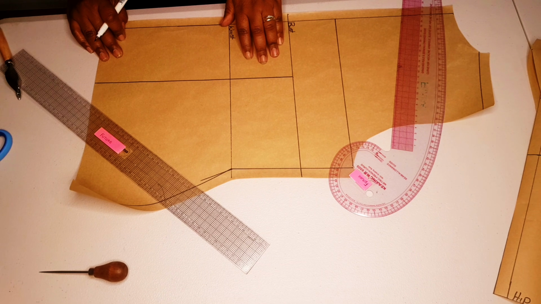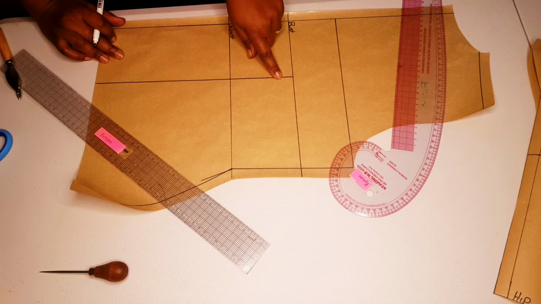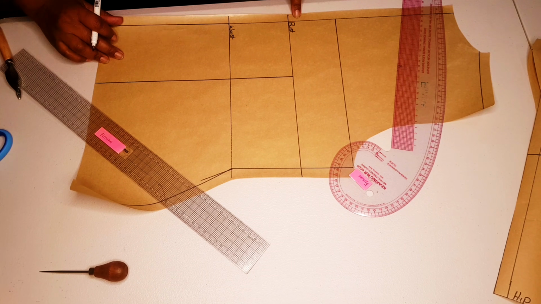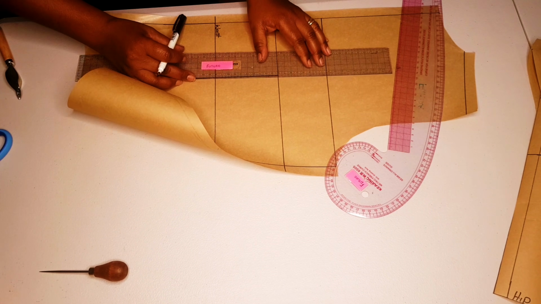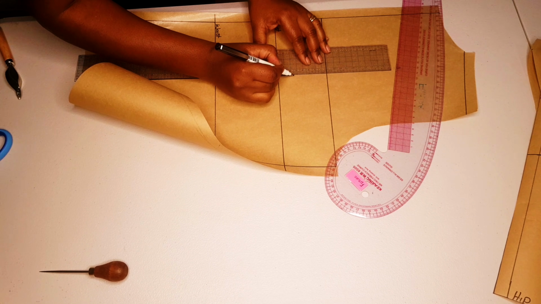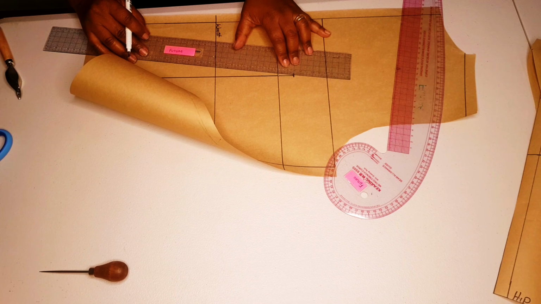Now for our back pattern, the only difference we have is just with the waist dart. We need to extend it about 2.5 centimeters above the bust line. Okay, so just 2.5 centimeters up, right there, and then connect our dart points.